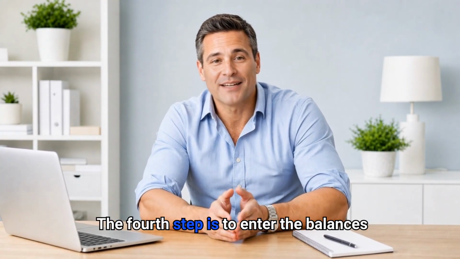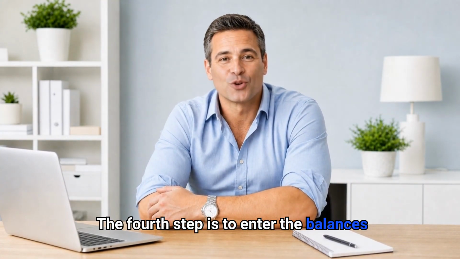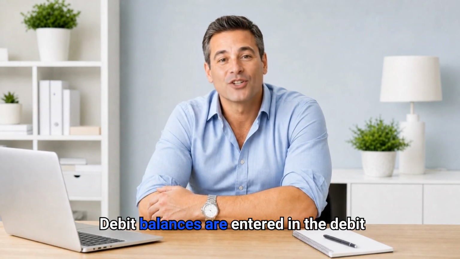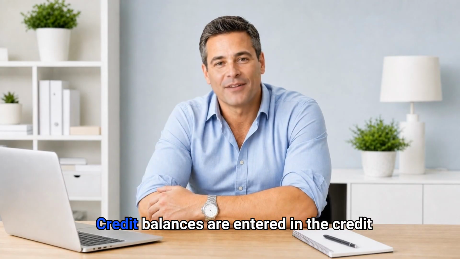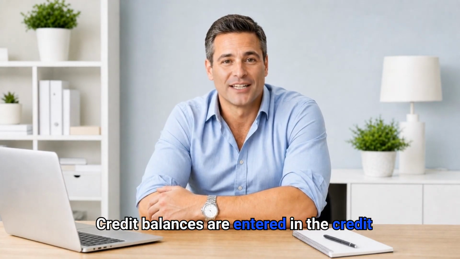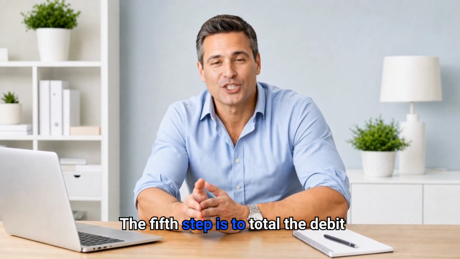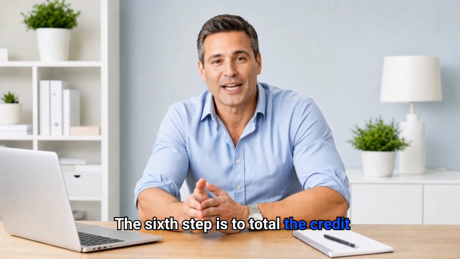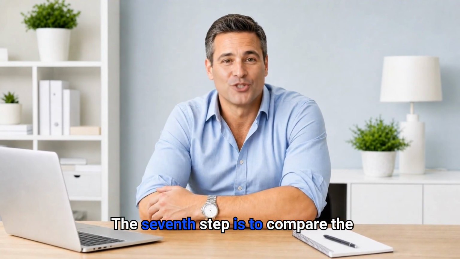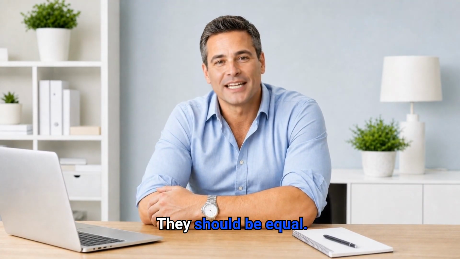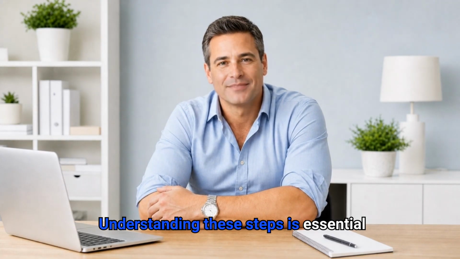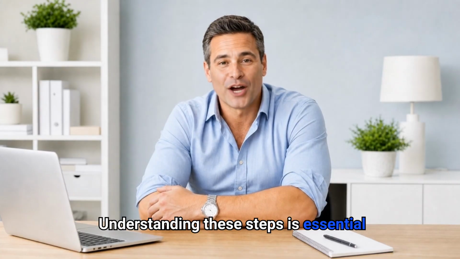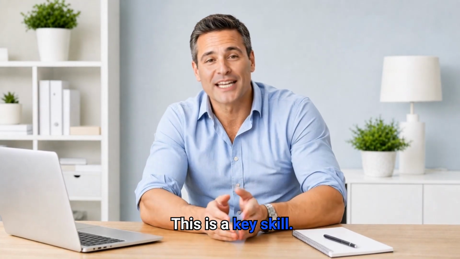The fourth step is to enter the balances in the trial balance. Debit balances are entered in the debit column. Credit balances are entered in the credit column. The fifth step is to total the debit column. The sixth step is to total the credit column. The seventh step is to compare the totals. They should be equal. Understanding these steps is essential for preparing a trial balance. This is a key skill.